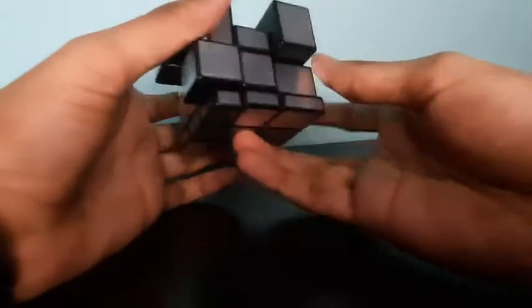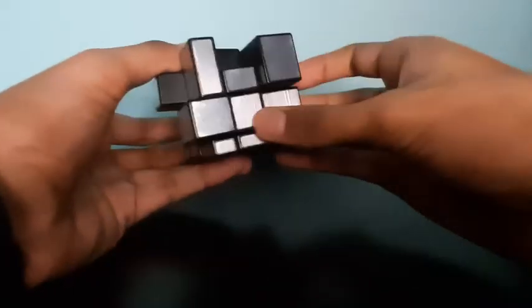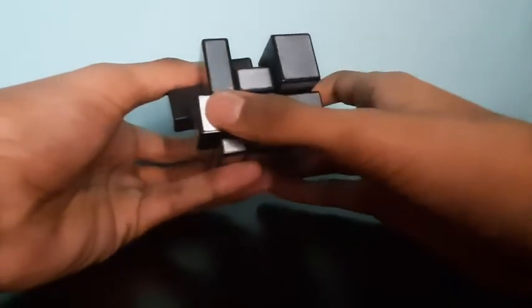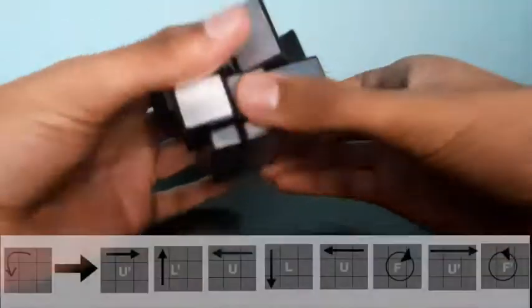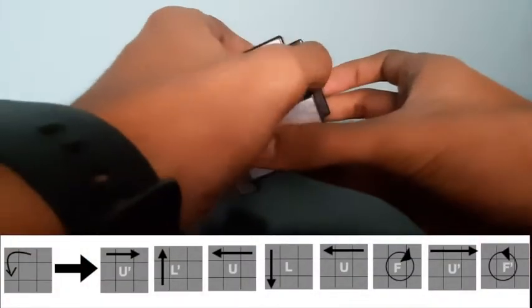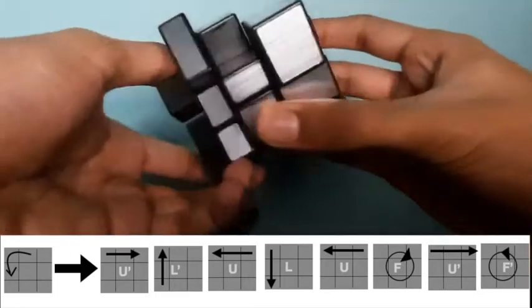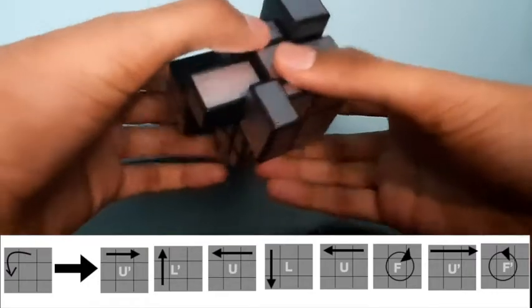So how we can check is we can turn it to the right and check if it's fitting there. So yes, it does fit, but on the other side there's a gap. So obviously this piece has to go to the left. So we'll turn this piece to the right, take this up, and then connect this edge again with the center, then connect the corner with the edge, and then solve the first layer.